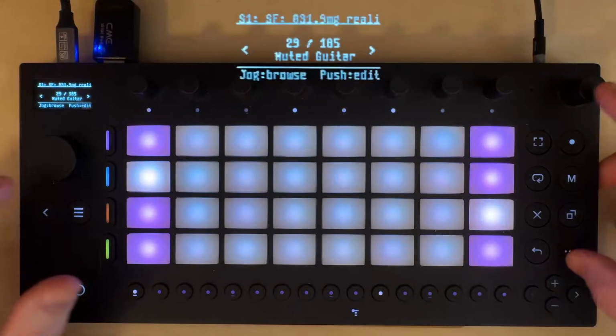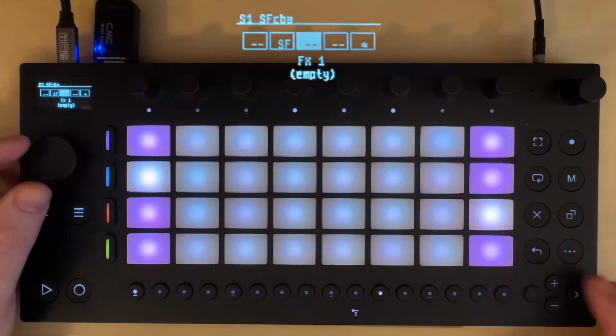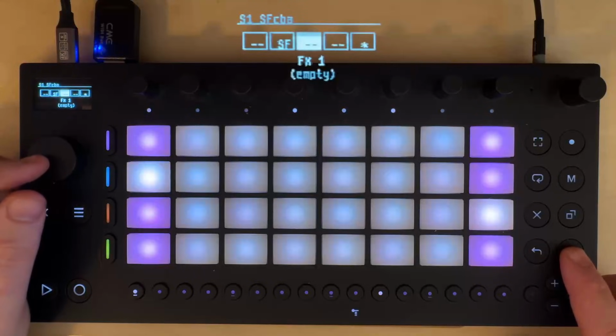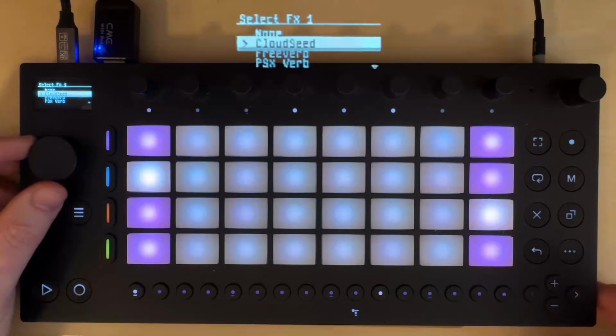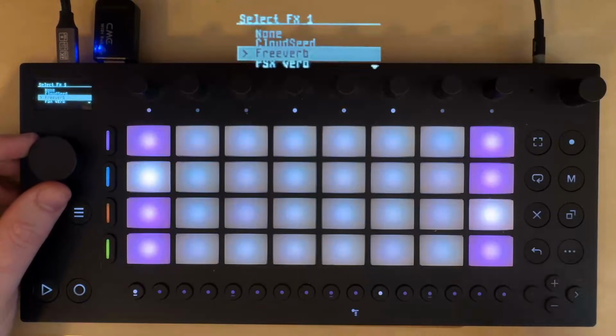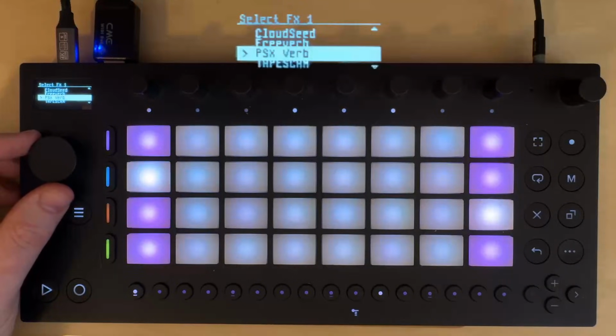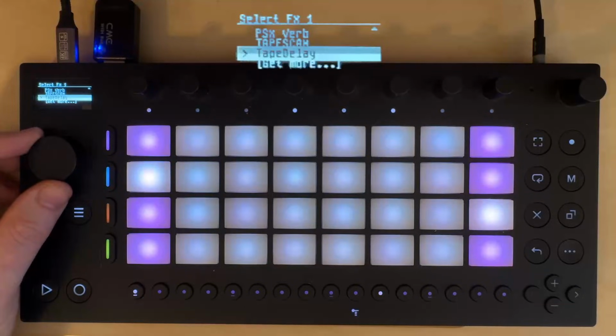So what else can you do with Move Everything? You can add effects. So there are some effects that we have here. We have Cloud Seed, which is like an algorithmic reverb, Free Verb, which is a basic reverb, PSX Verb, which is a recreation of the PlayStation 1's reverb algorithm, Tape Scam, which is a sort of Tascam inspired, Tape Distortion, and Tape Delay, which is like a space echo kind of delay.